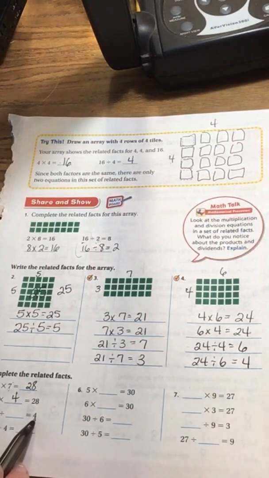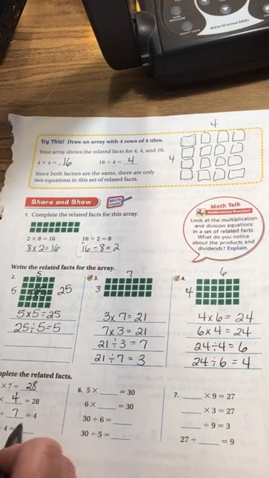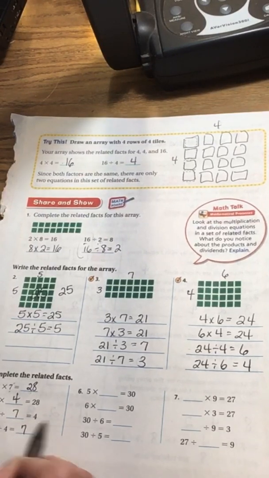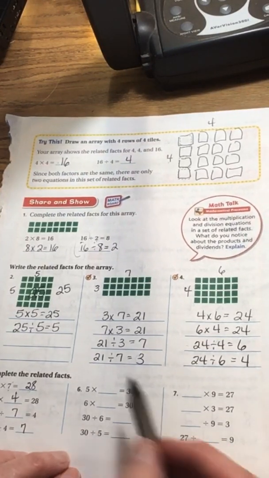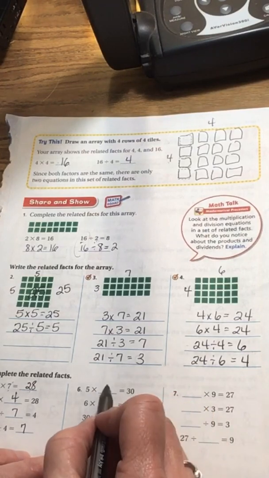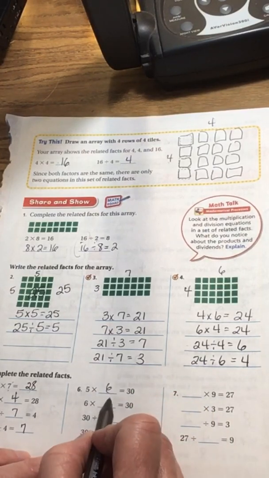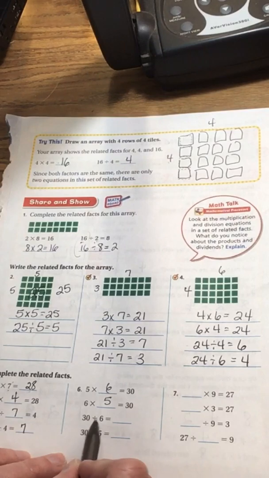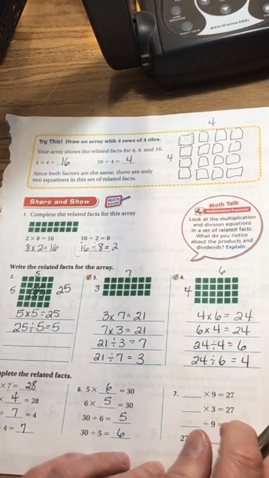28 divided by what equals 4? You got to use that 7, right? 28 divided by 4 equals 7. Let's look here. 5 times what is 30? 5 times 6 is 30. 6 times 5 is 30. 30 divided by 6 is 5. 30 divided by 5 is 6.